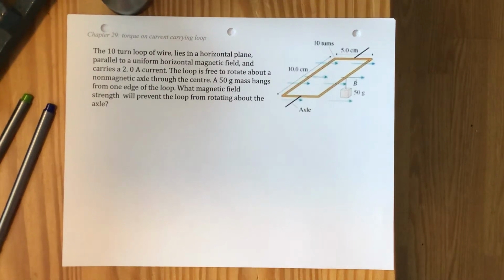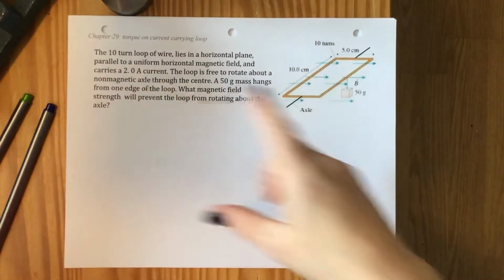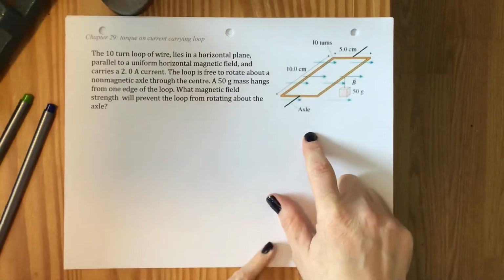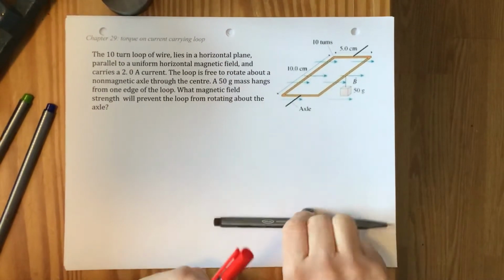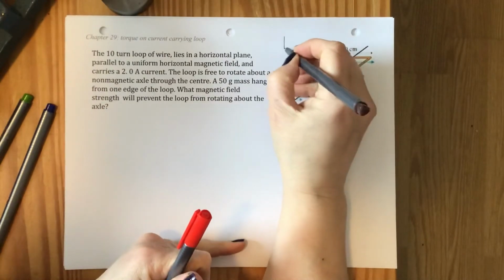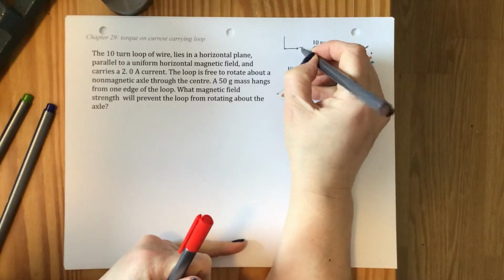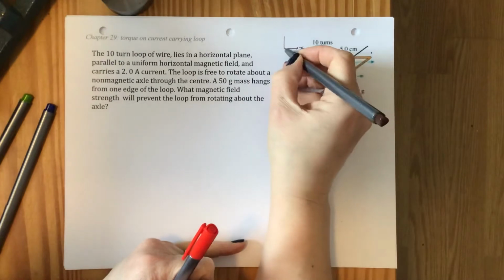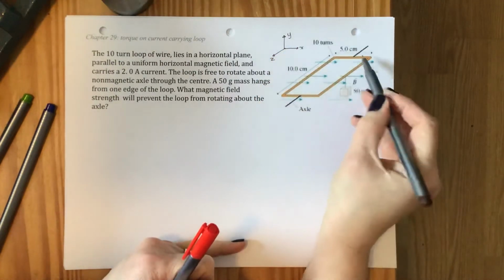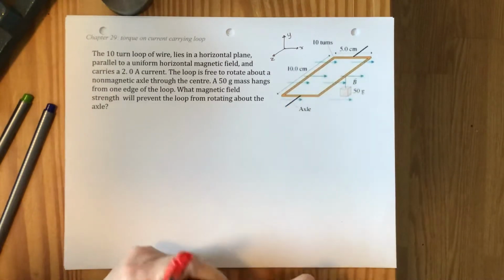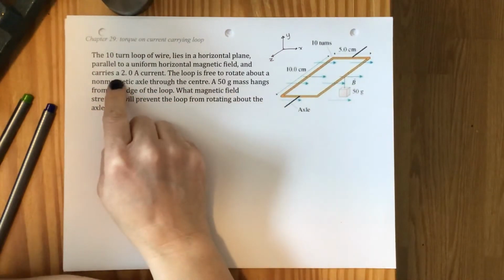The next problem: we have a 10-loop turn of wire. It's lying in a horizontal plane parallel to a uniform horizontal magnetic field. So let's see, we'll call horizontal X, so the plane of the loop is in X, Z, and the vertical will be Y. So our loop now is in the XZ plane. The current is 2 amps.